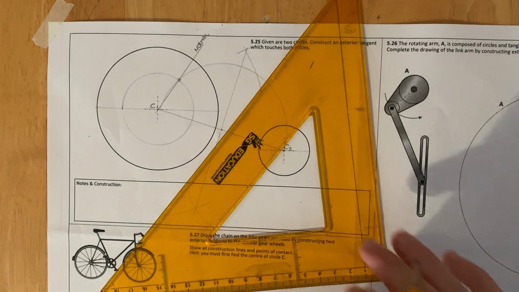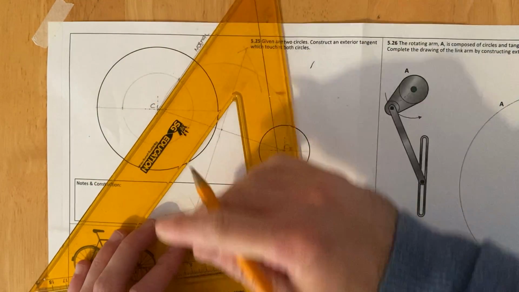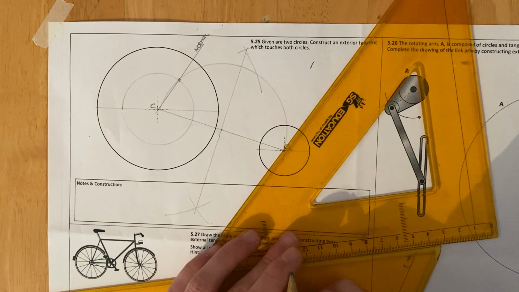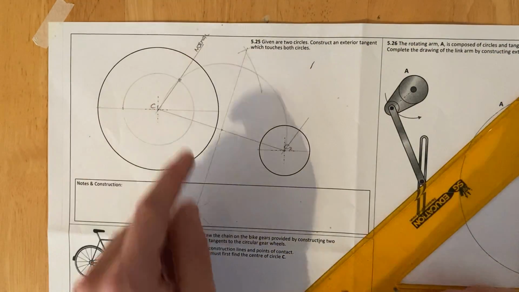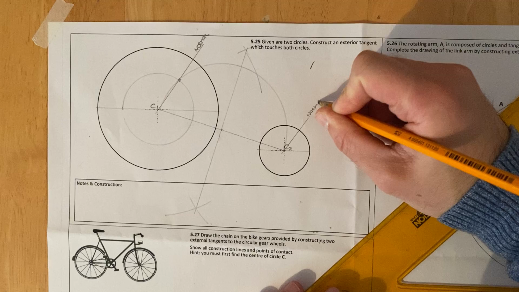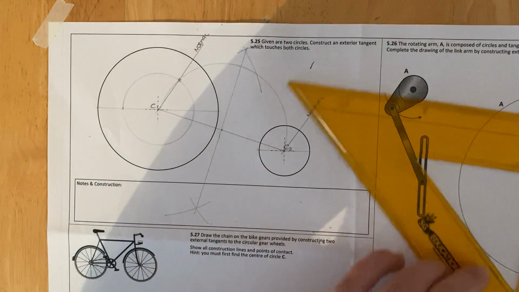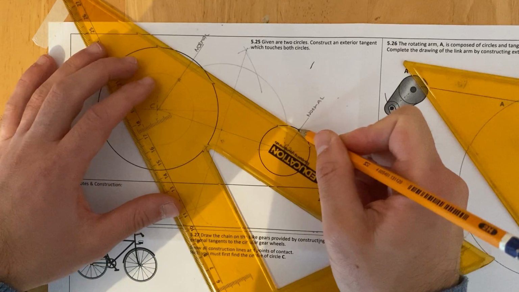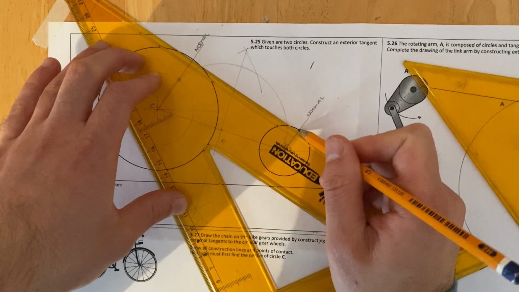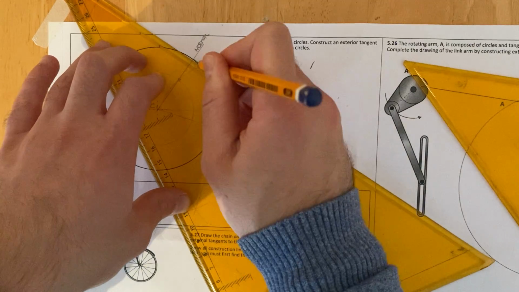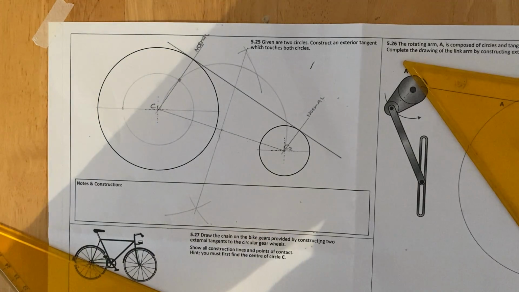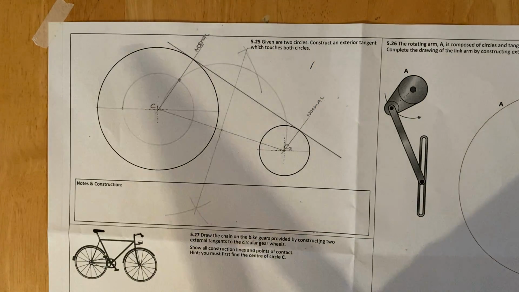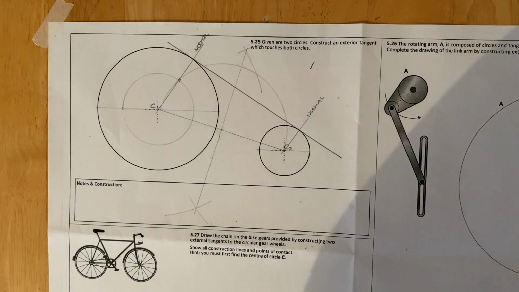Then I'm going to use sliding set squares, keeping that angle, sliding across to the centre of my second circle. I now have two parallel lines. That's also going to be my normal there. And then join the two points of contact where the normal intersects with the circle, and that gives me my tangent. So there we have an external tangent. And it's going to be the exact same approach for both activities 5.26 and 5.27.